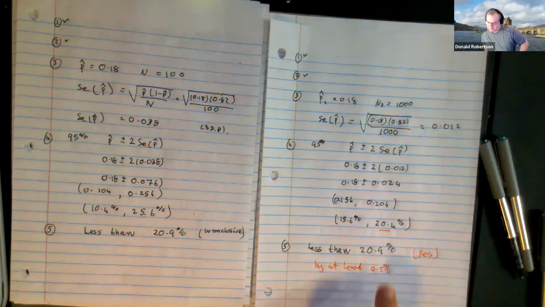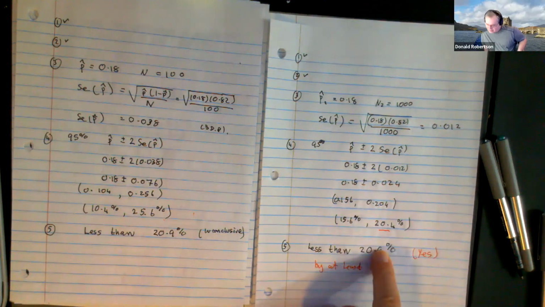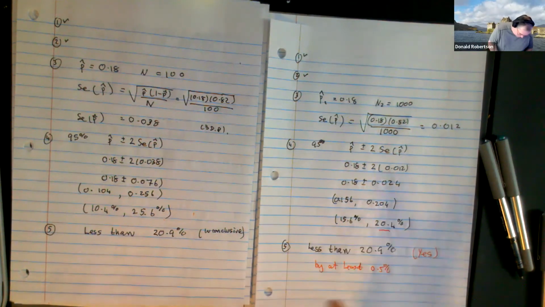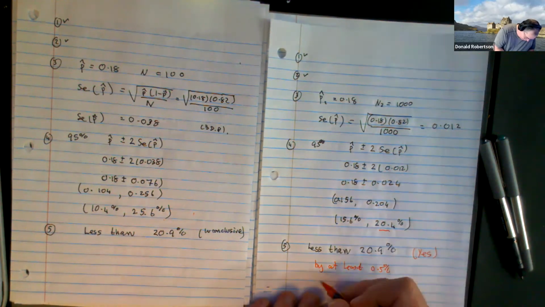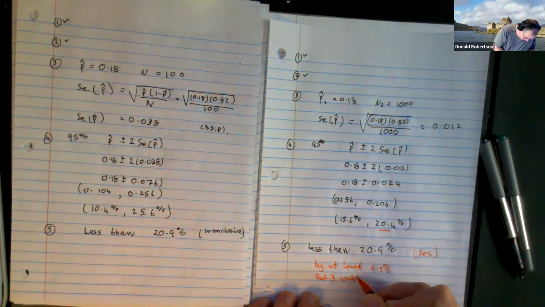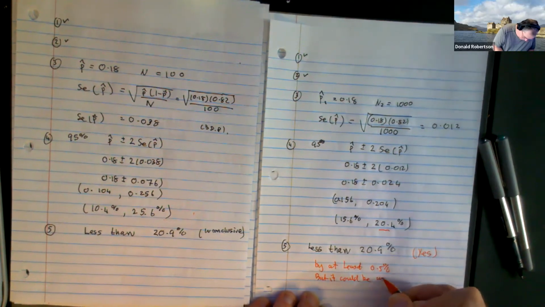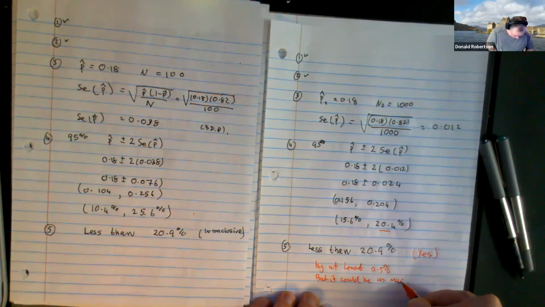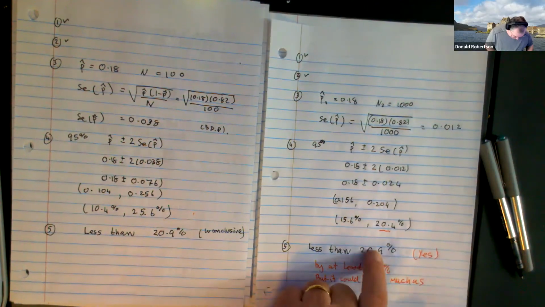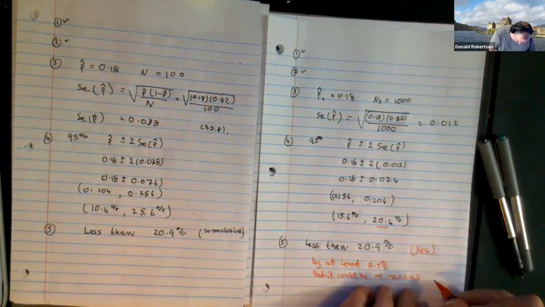Right? Difference between there and there, right? At least 0.5%. But it could be as much as, well, you take that away from that and you get, it could be as much as 5.3%.